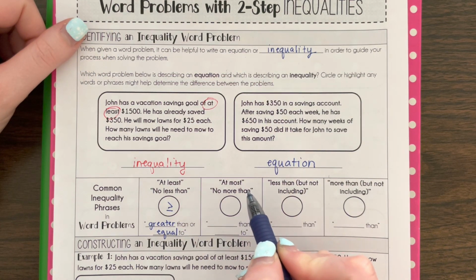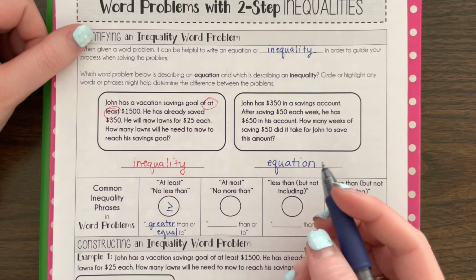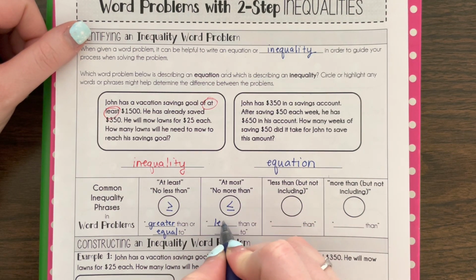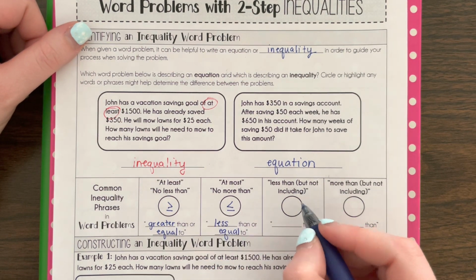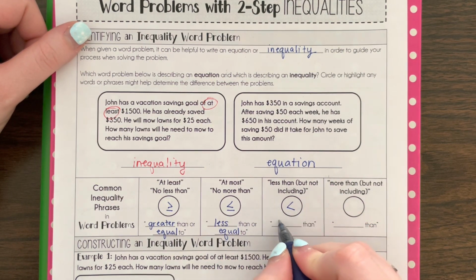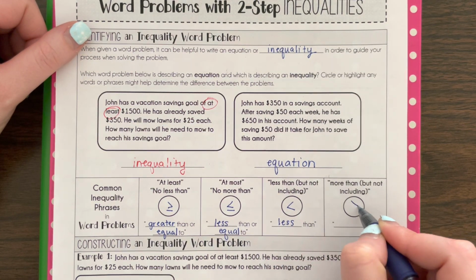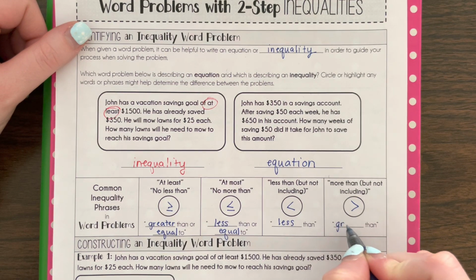Now the next one, at most or no more than, means we would have a less than or equal to. And then our less than would simply be our less than, but not including the equal to. And then our more than is our greater than, not including, so it is not equal to.